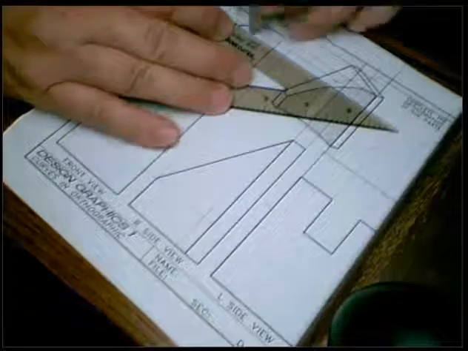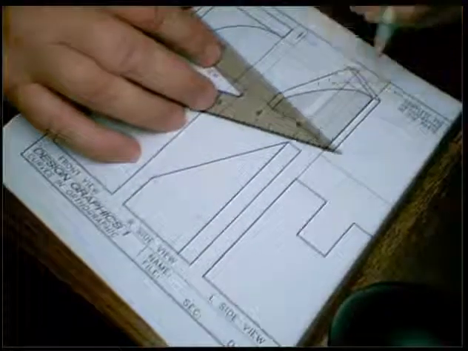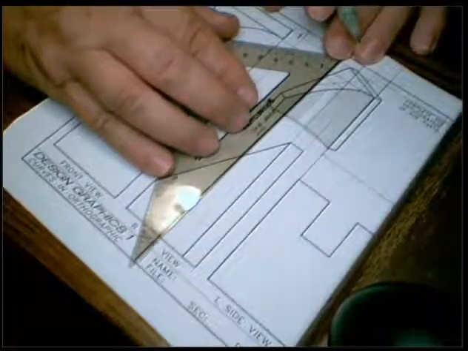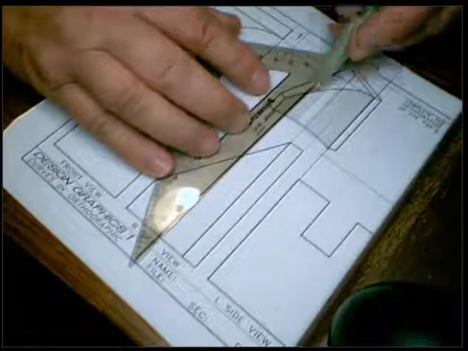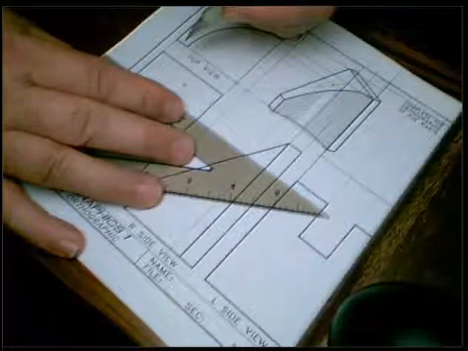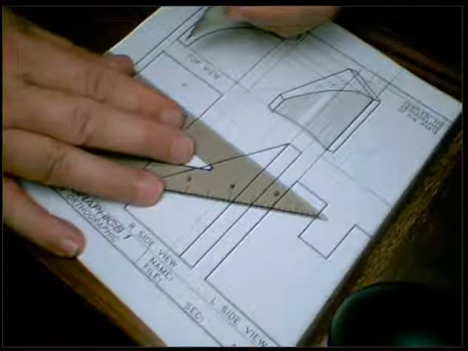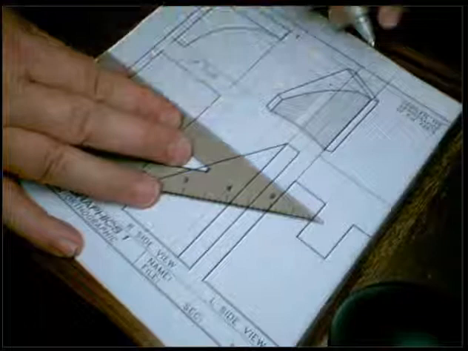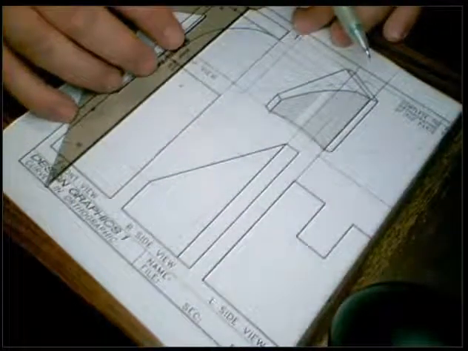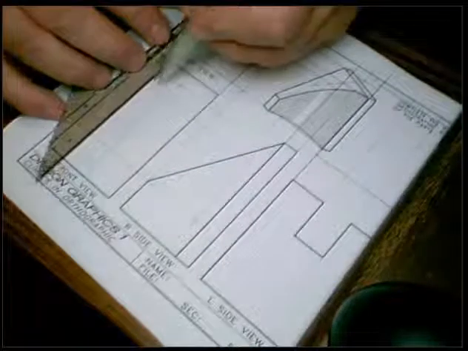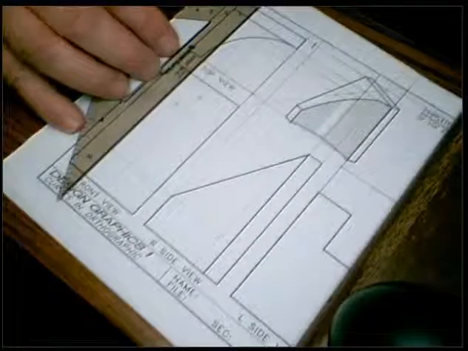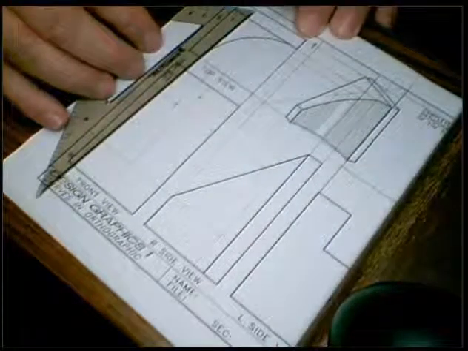Bring it over till it intersects this diagonal again. Bring it straight down. It's not going to fall right on the dots. And where that crosses, I want to bring that one straight across here. And we're going to plot this one down from where we started. So we're going to have a point right here. As we're doing this, what we're doing is plotting where this curve is going to fall.